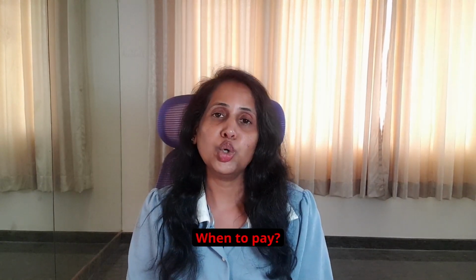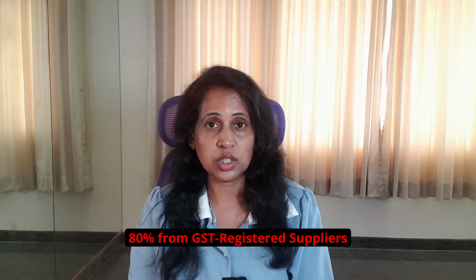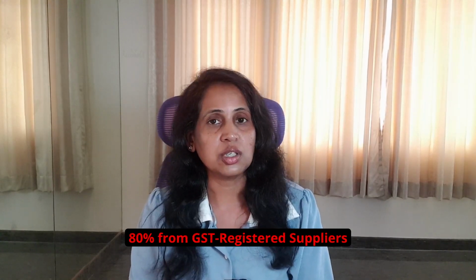Now let's talk about RCM liability for developers. We know in RCM, developer has to pay GST. But as a developer, when do you have to pay this GST? For construction work, you'll have to procure goods and services. Now this is important. You'll have to procure at least 80% of goods and services from GST registered suppliers.